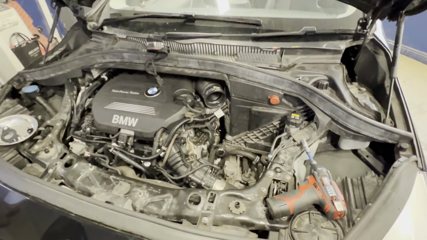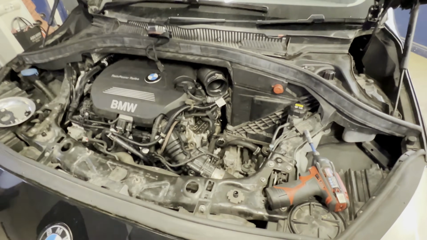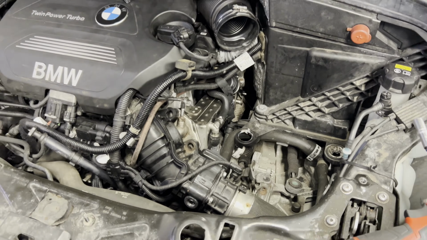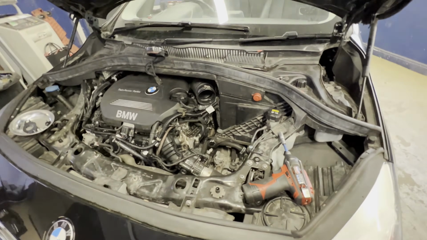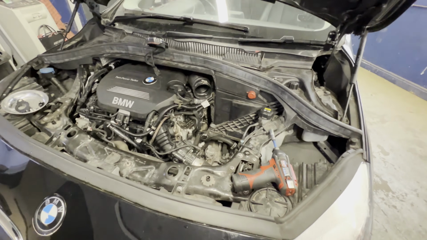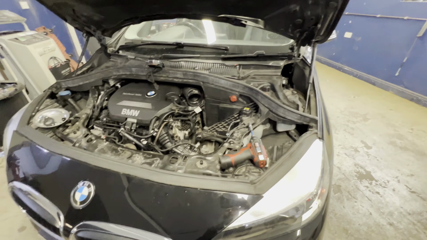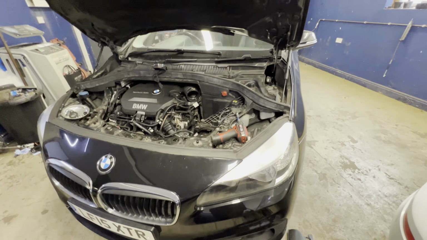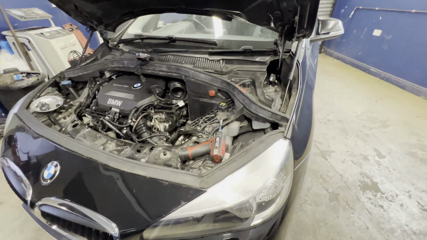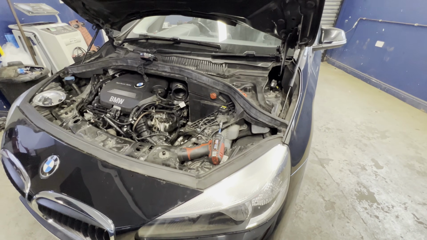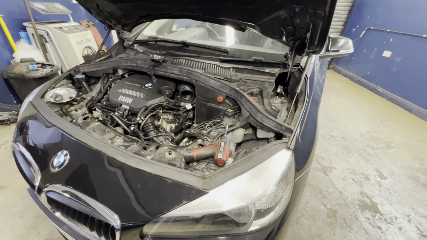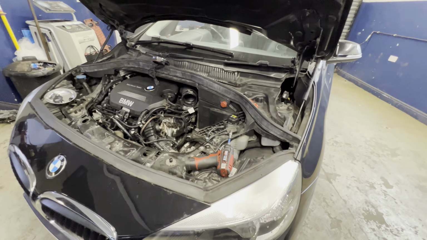There was also another fault related to the oxygen sensor, but that's totally separate. We're just concerned with the intake air mass circuit faults and getting rid of those. So I think this should be the end of it, but we're going to do a road test and see if anything else related to the air mass returns.